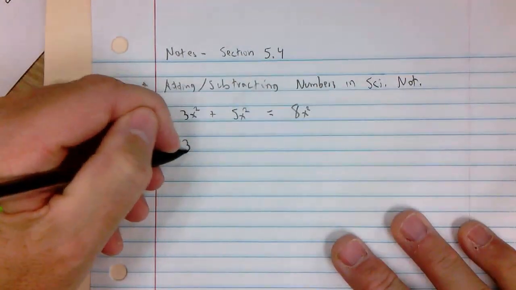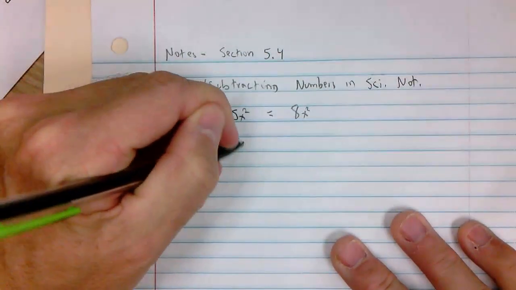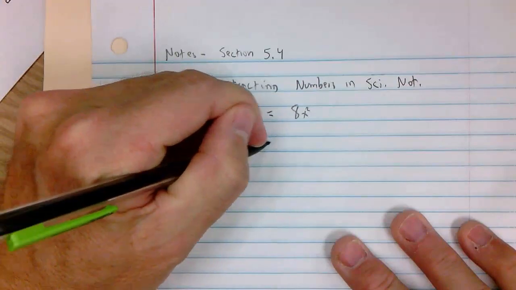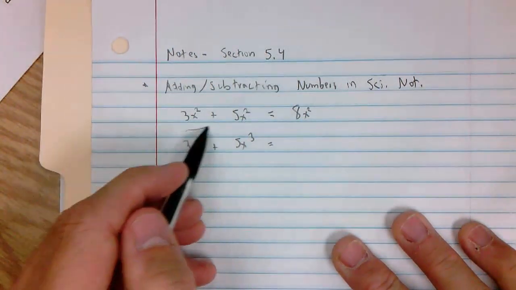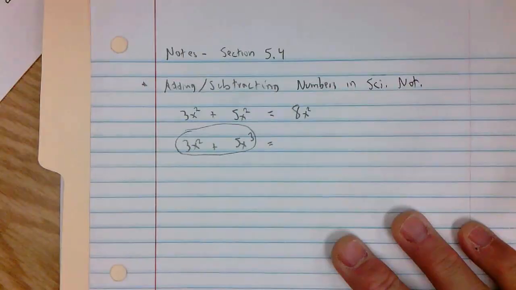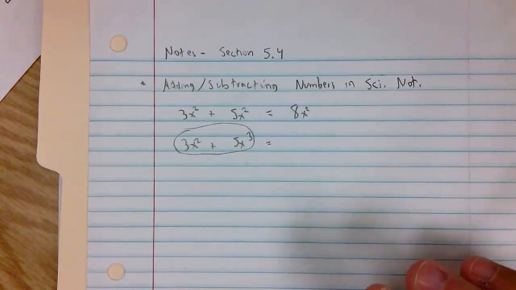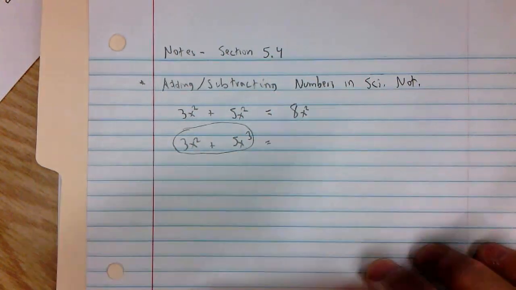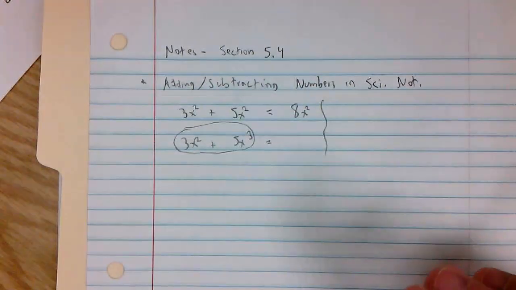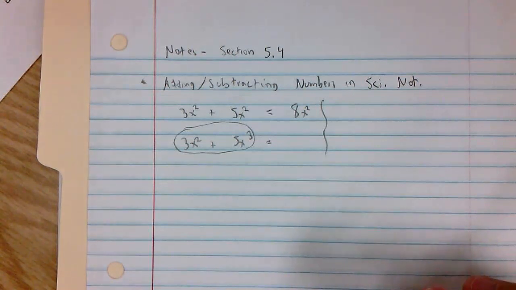But if I have 3x squared plus 5x to the third, I cannot add those together because they are not like terms, right? This would actually be my answer. You cannot add an x squared term and an x to the third term together. When terms have different exponents on the variable, they are not like terms. They cannot be added together. Well, the same is true in scientific notation.